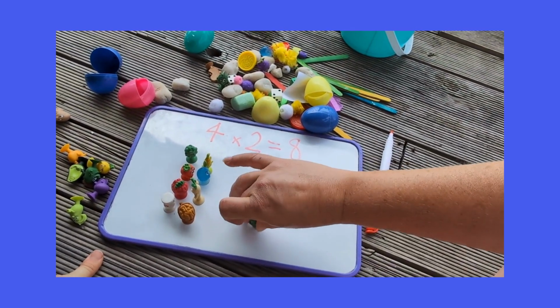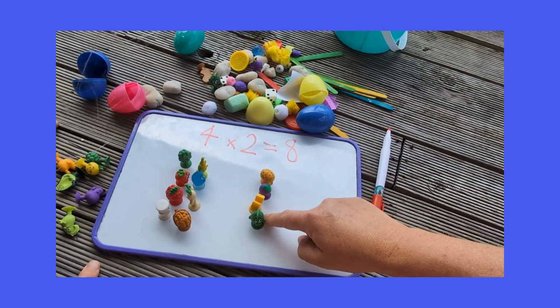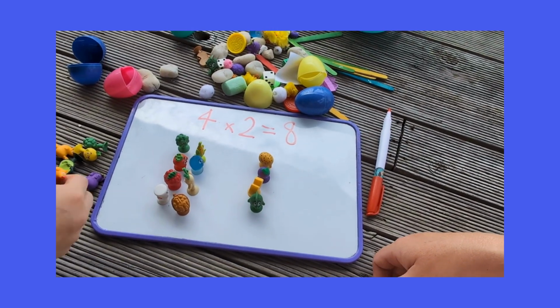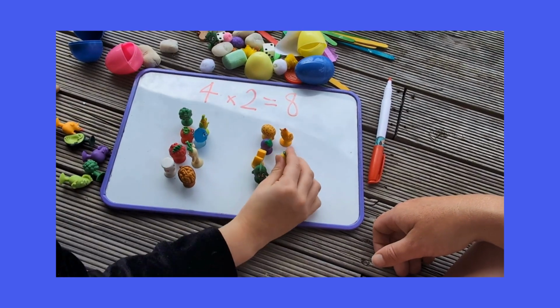So I've got one. Oh, this one doesn't want to stick. I'll try again. I've got one group of 4. Can you give me another group of 4? Yep.